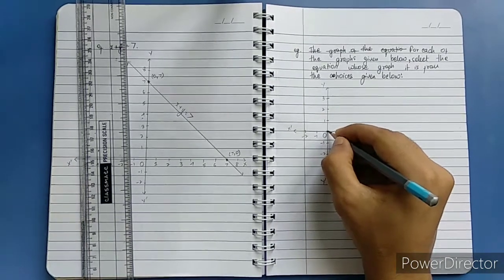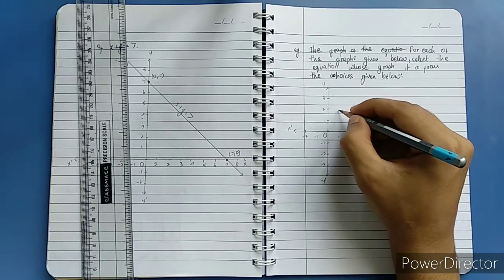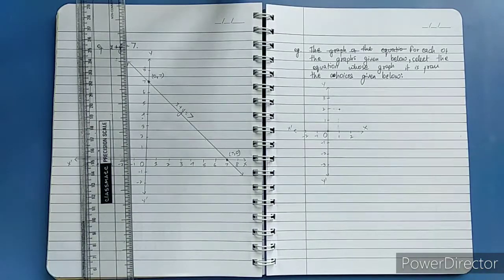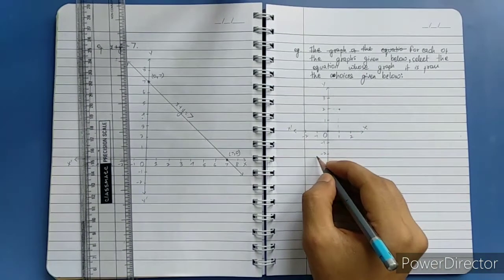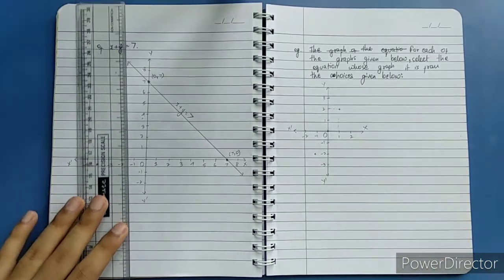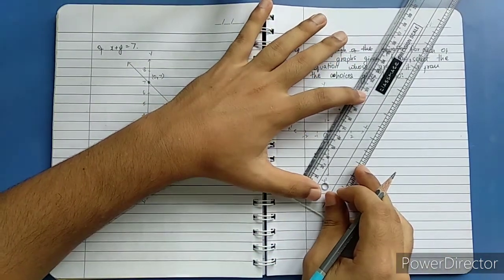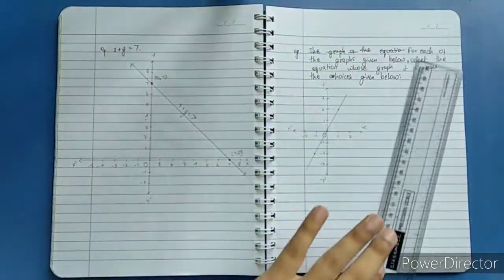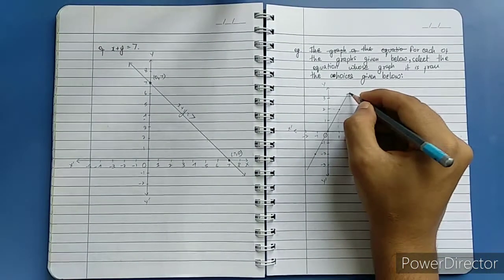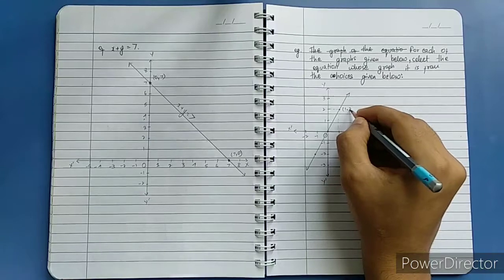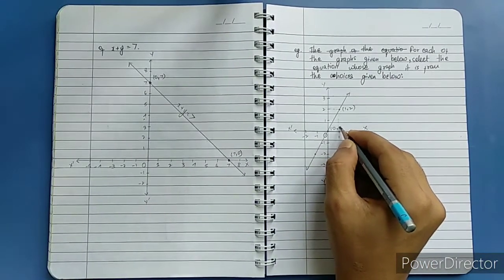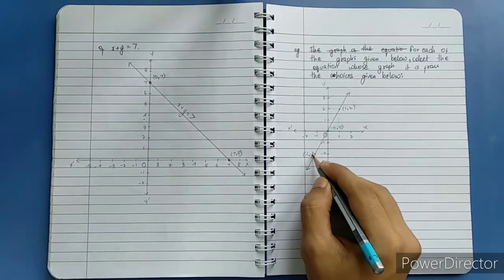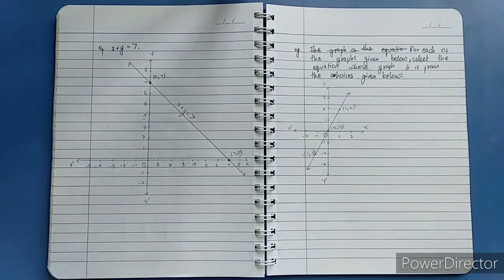One point is 0, another point is 1, 2, and another point is minus 1, minus 2. So this is our graph. So this is the graph that is given in the question. So it passes through 1, 2, 0, 0, and minus 1, minus 2. So these are the 3 points through which this graph passes.